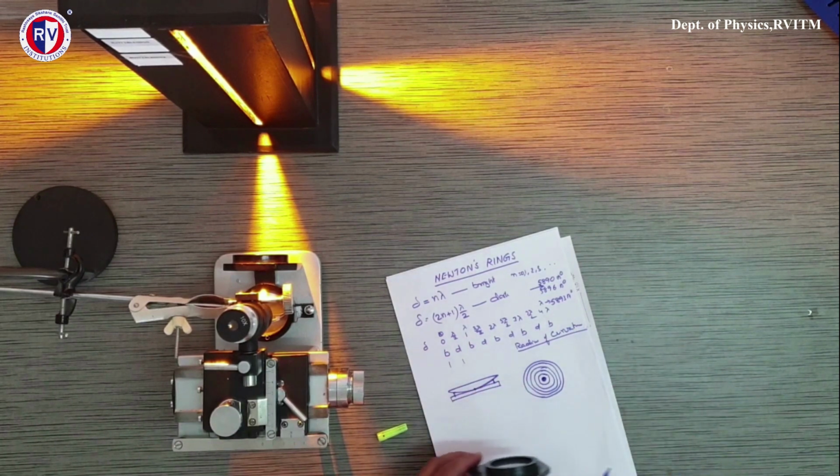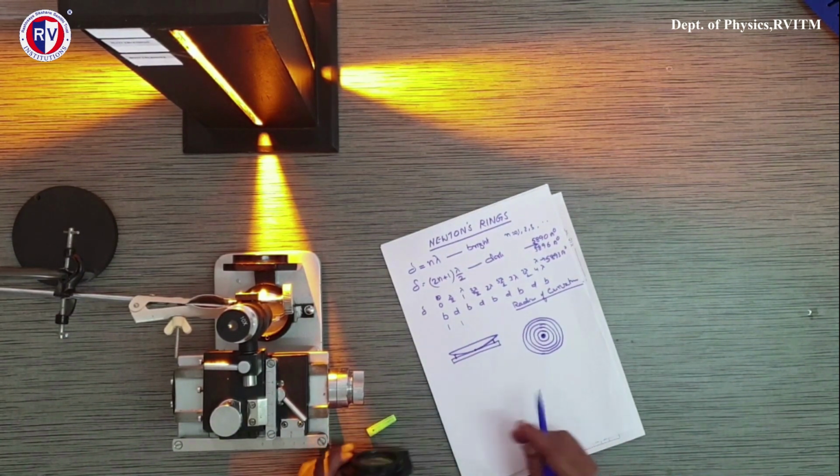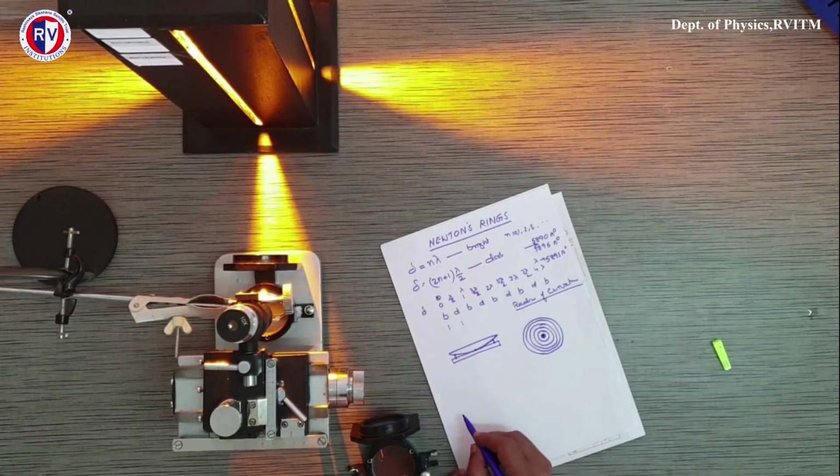Now in front of that, the lens is there. The lens will focus. So the sodium vapor lamp, if I keep it here, this lens comes in front of it. If the source is kept at the focal point, the radiations coming in this direction can be made perfectly parallel.